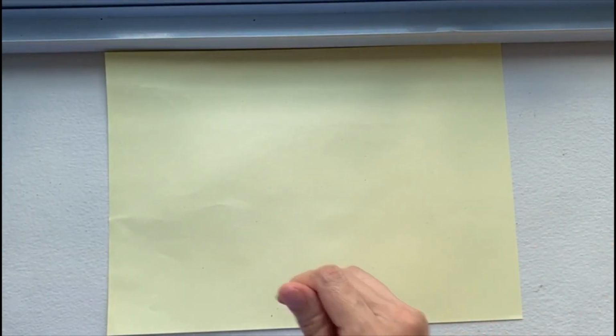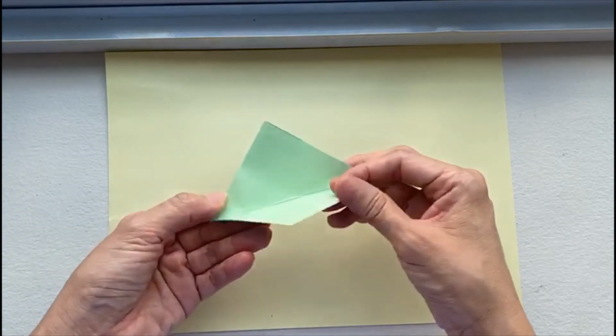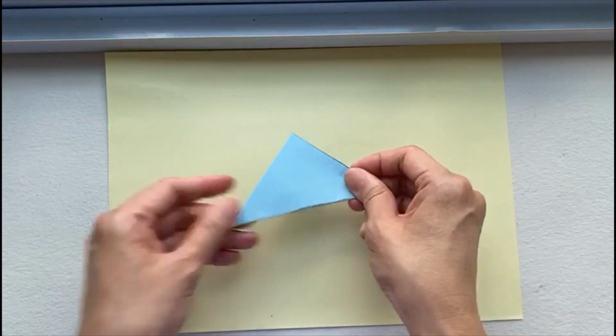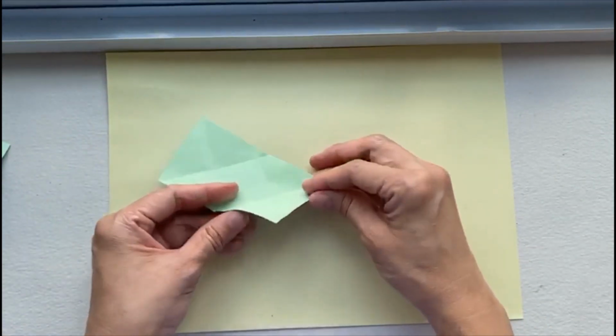So our conclusion is that only a square paper, when you fold it diagonally and unfold, you can see that it meets perfectly. This does not happen for a rectangular piece of paper.